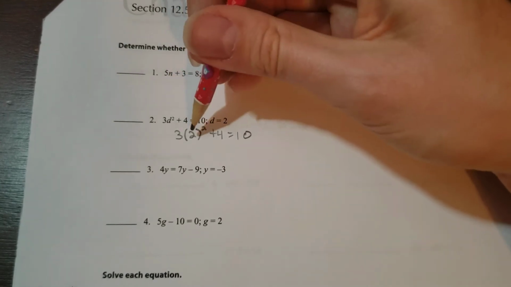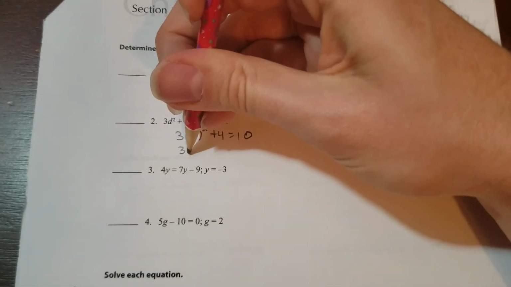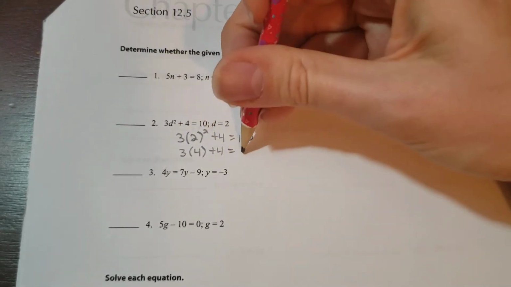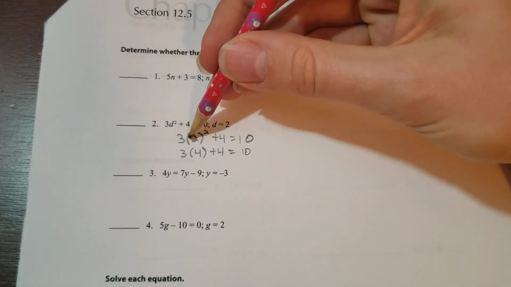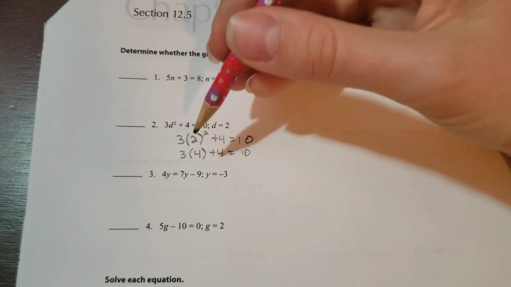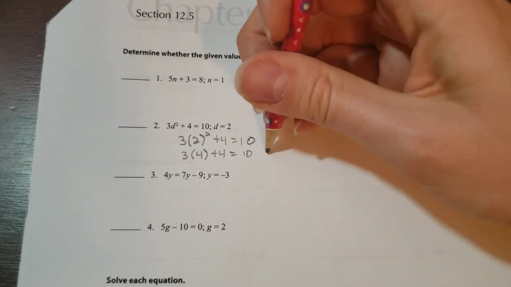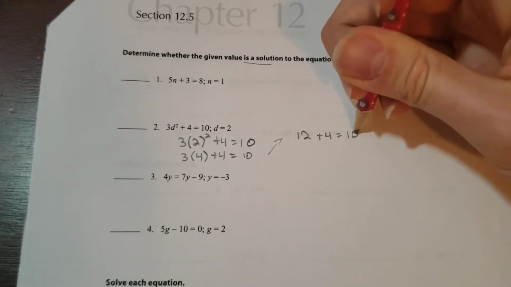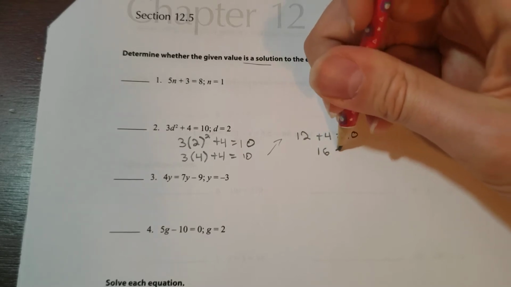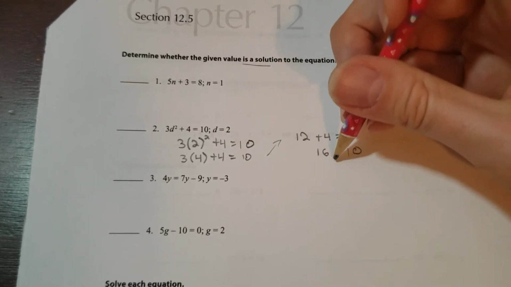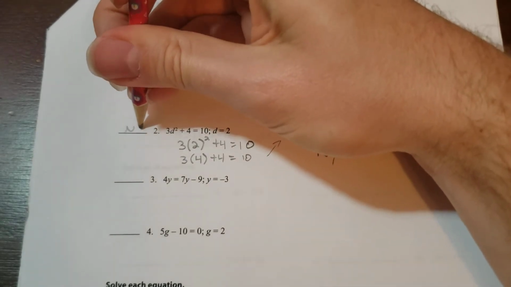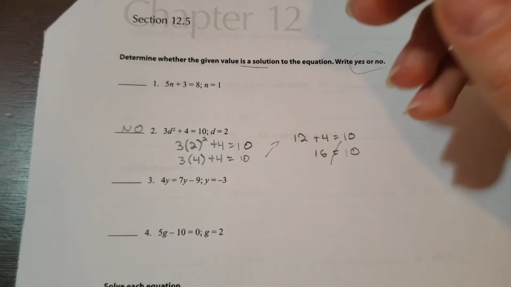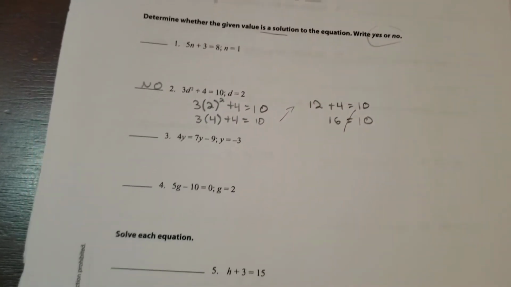So again, my order of operations is 2 squared, so that's 3 times 2 squared is 4. Now this is multiplication. 3 times 4 is 12, plus 4 equals 10. 12 plus 4 is 16. 16 does not equal 10. So the answer is no. So again, 1, 2, 3, 4 steps for each of these problems. I think you guys have got it. You'll be able to do that, no problem.